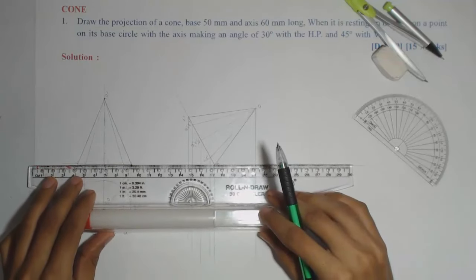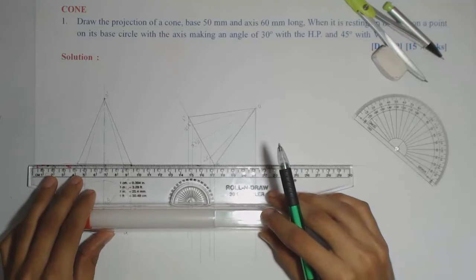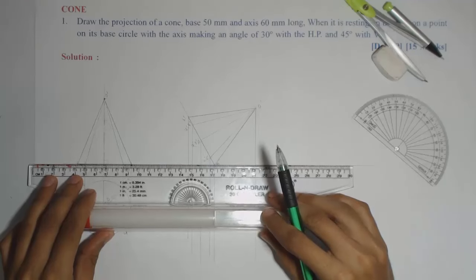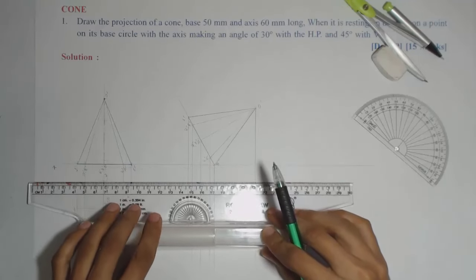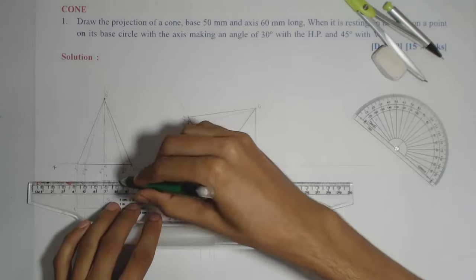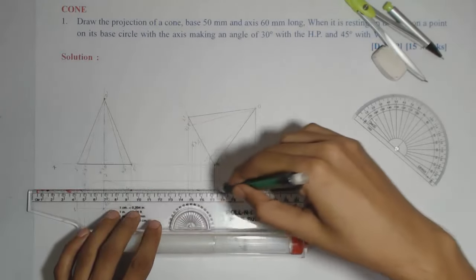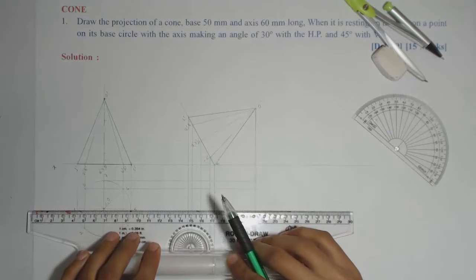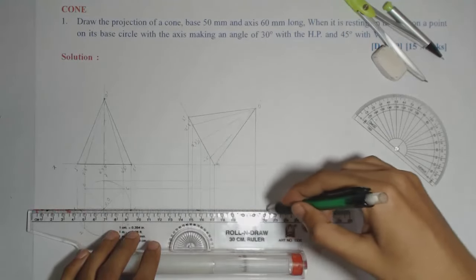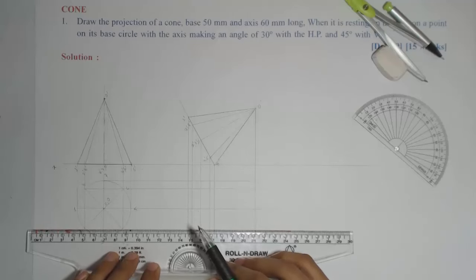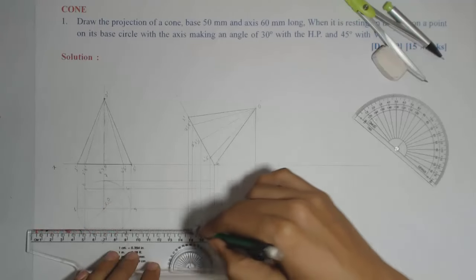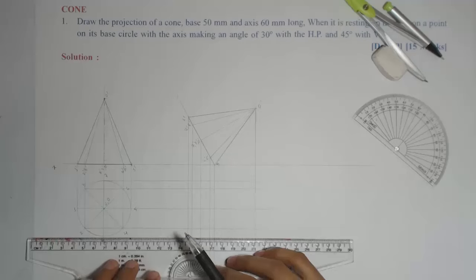Then from top view, horizontal projectors parallel to XY line from each point on the circumference. So here 7 and 6 and 8 will coincide, projector from 6 and 8. Then the center horizontal diameter. Then 2 and 4 will again coincide. Then finally 3.